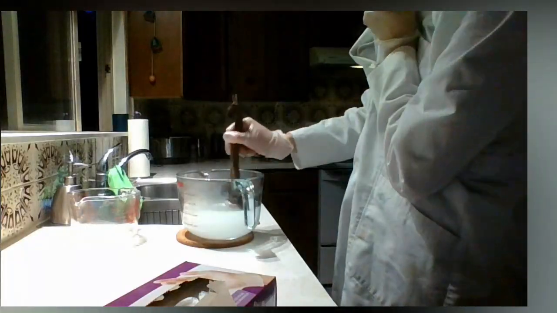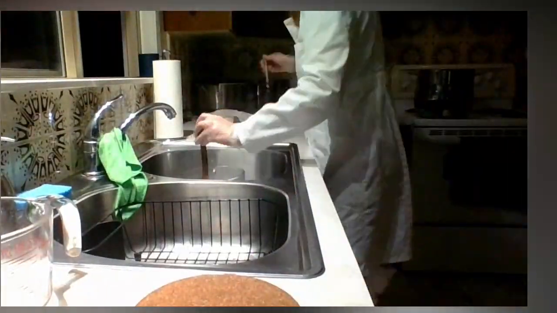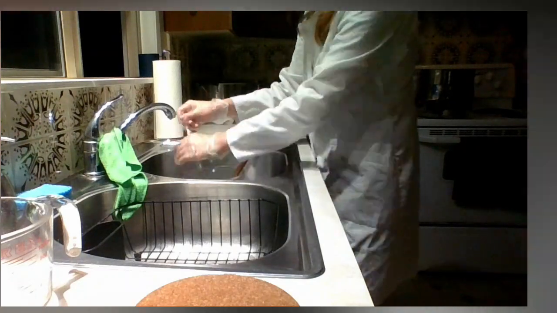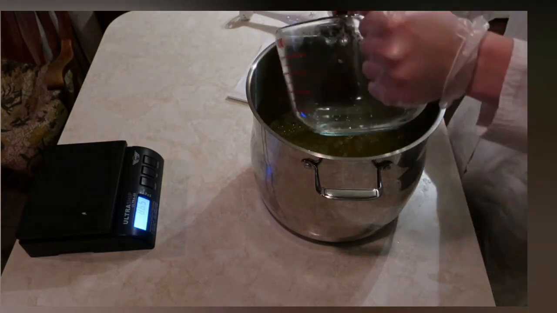So once you react the sodium hydroxide with the water, you're going to keep mixing until it's all fully dissolved, and then once you see it's pretty dissolved, you're going to put it in this ice bath and you're going to monitor the temperature until you add it to the oil.